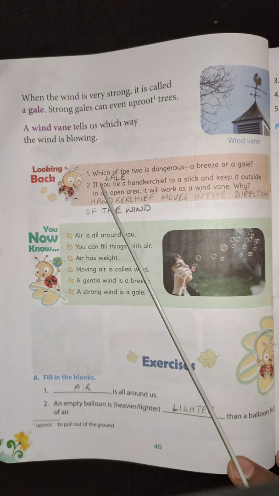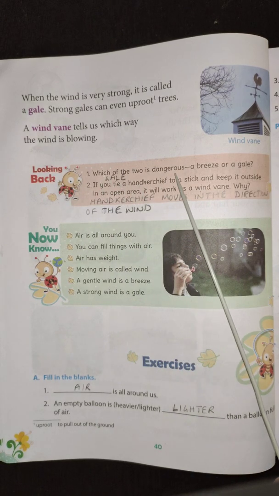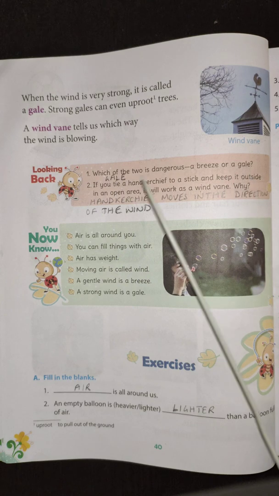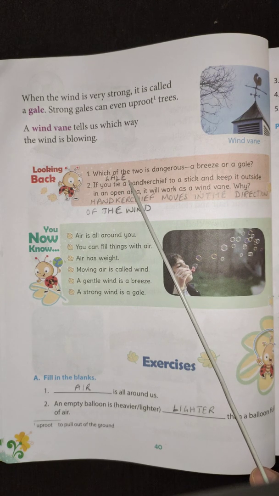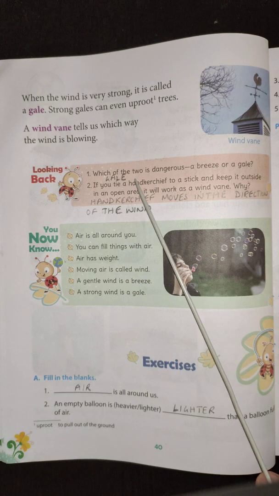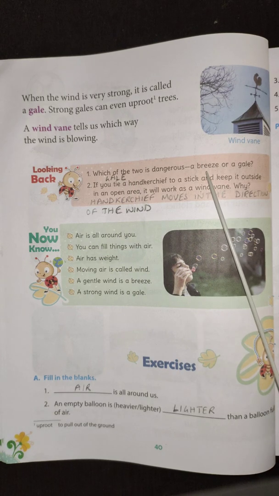Looking back, first question. Which of the two is dangerous, a breeze or a gale? It is the gale which is dangerous. A gale is nothing but a strong wind which can uproot trees also. Whereas a breeze is when the air moves slowly, gently.